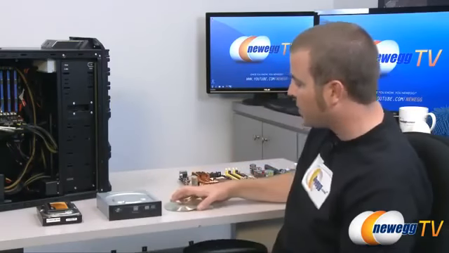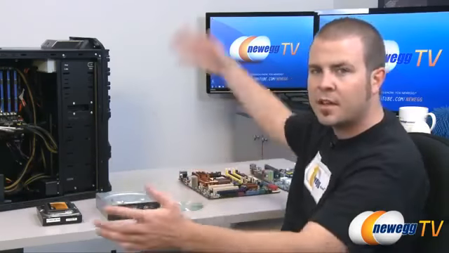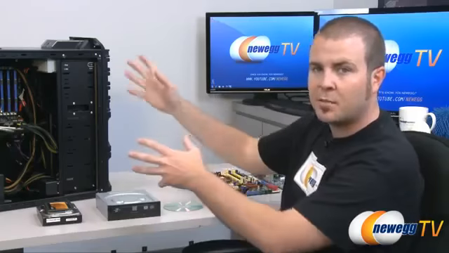Also, after you've got your operating system loaded up, you can use this to play back CDs, DVDs, Blu-rays, especially if you connect your computer to, for instance, a large screen television, you can use it as a media player.